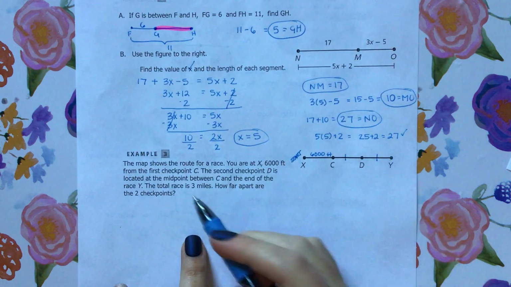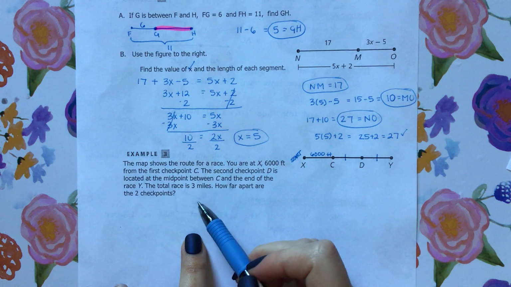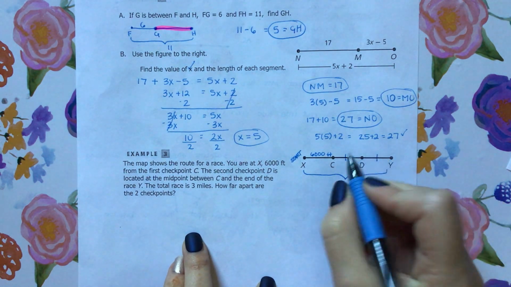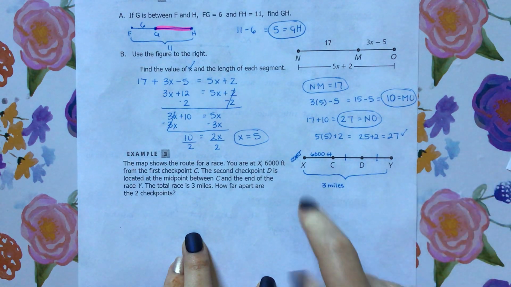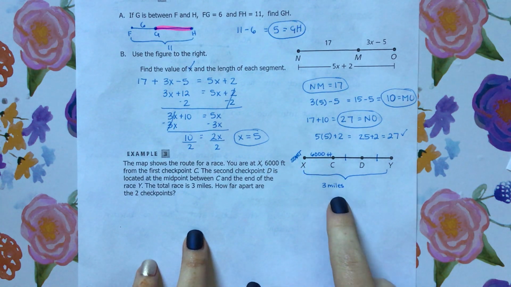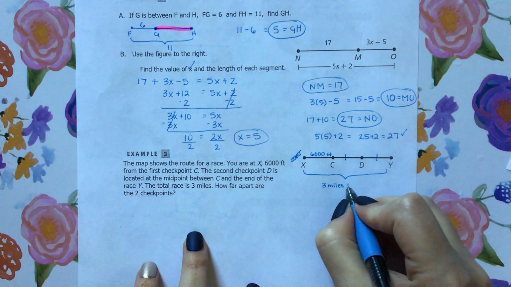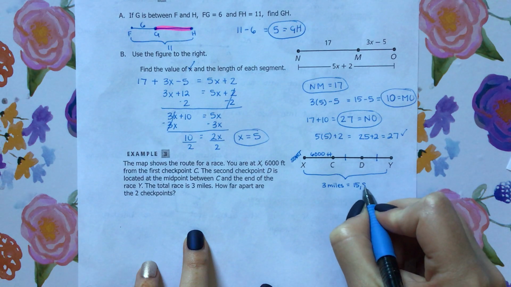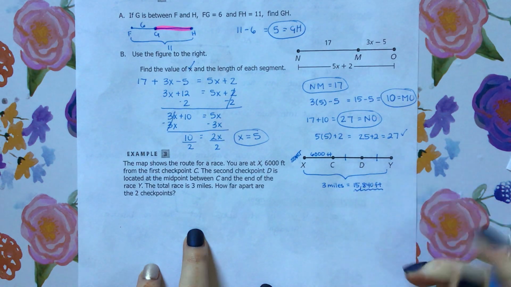I also know that the total race is 3 miles. Okay, so from X all the way to Y, that's going to be 3 miles. But because we were given 6,000 feet here, it might be best to just go ahead and convert that to feet. So there are 5,280 feet in a mile. Take that multiplied by 3. It's going to get me 15,840 feet. That's the total, this section right here.